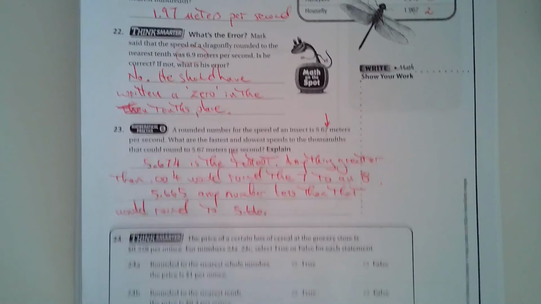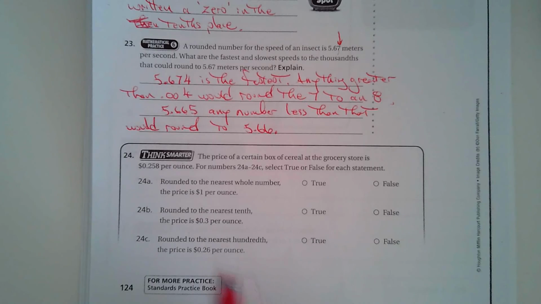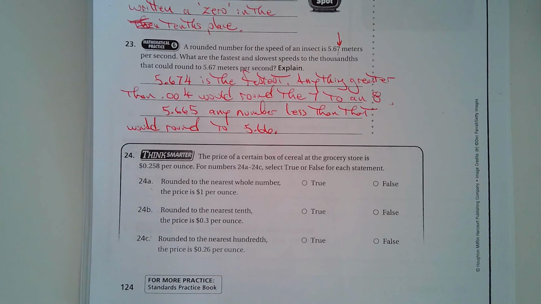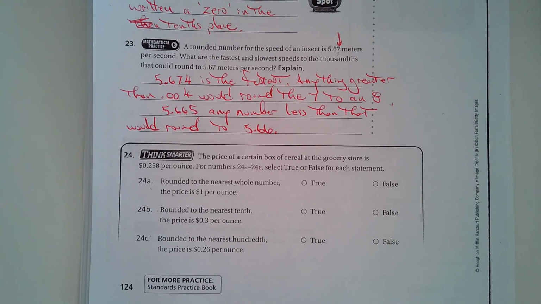All right, I'll let you guys do 24 A, B, and C on your own. So that's it. There's your homework help. We're going to grade this page and the previous page, which we did in part in class today. So I'll see you guys tomorrow. Enjoy your afternoon.